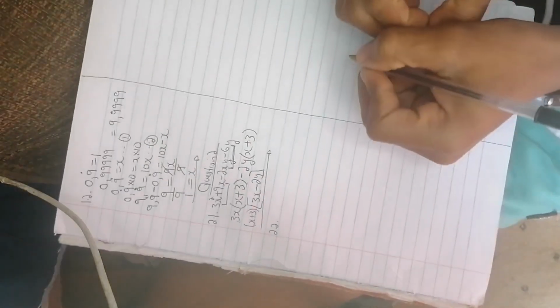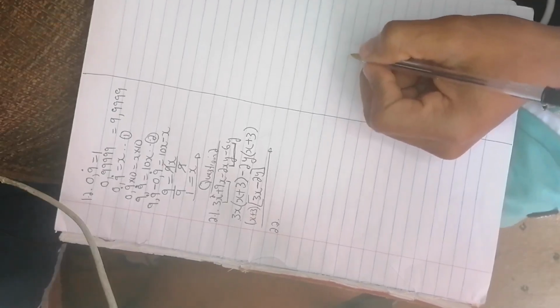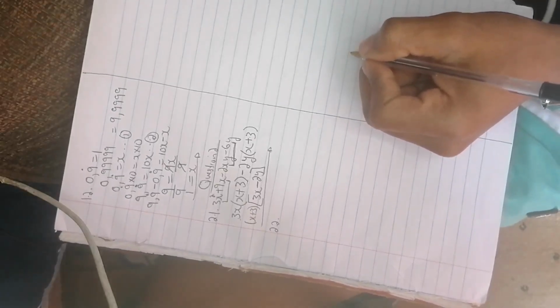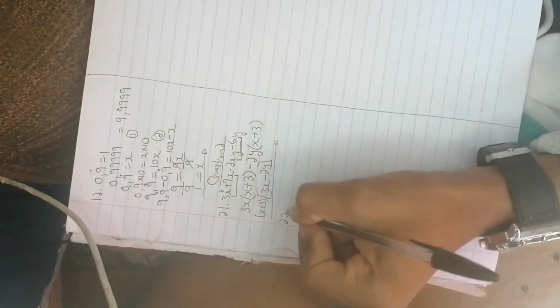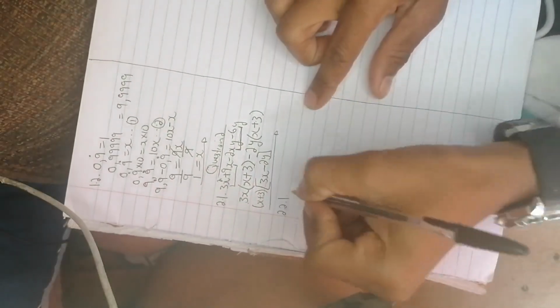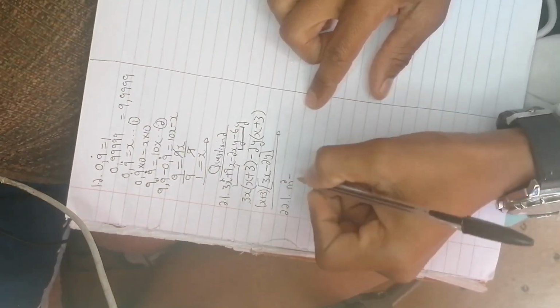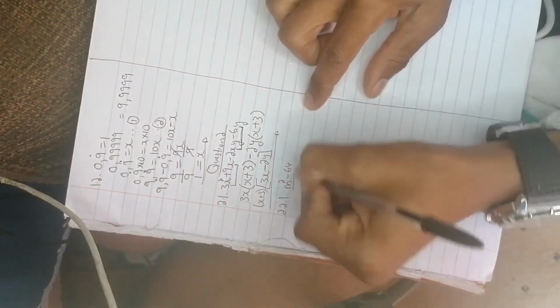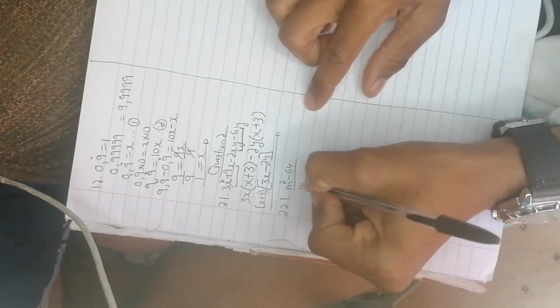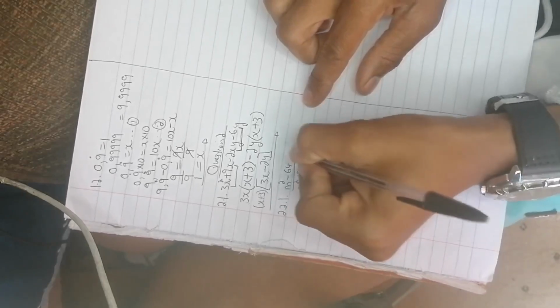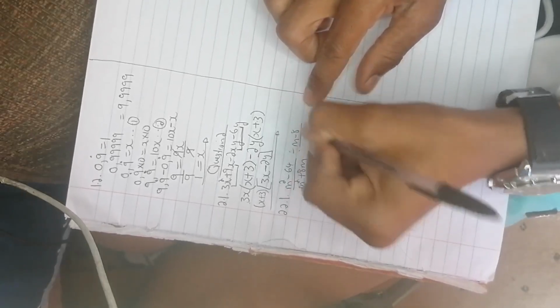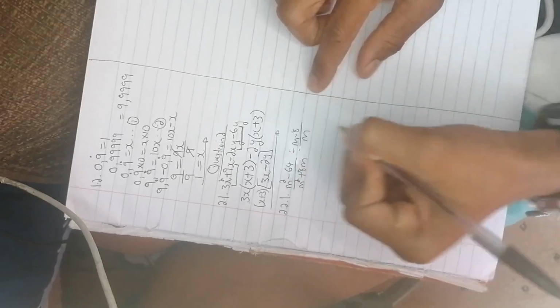Alright, in 2.2 we can continue and say simplify. What is it that I'm simplifying? In 2.2.1, m squared minus 64 over m squared plus 8m, divided by m minus 8 all over m.